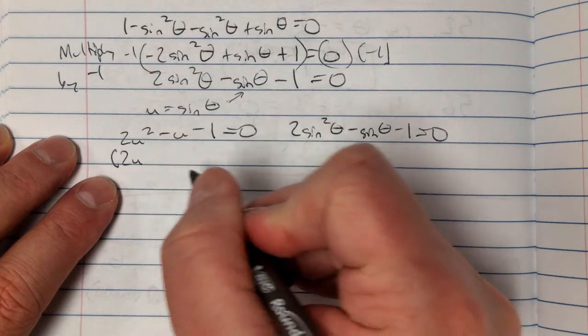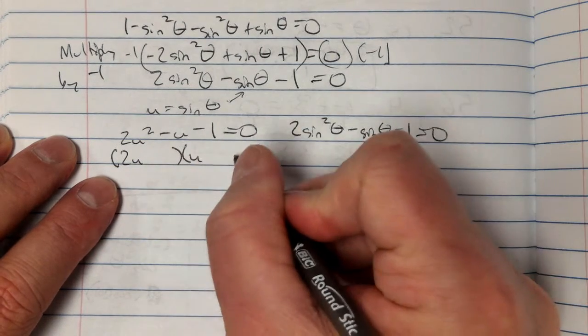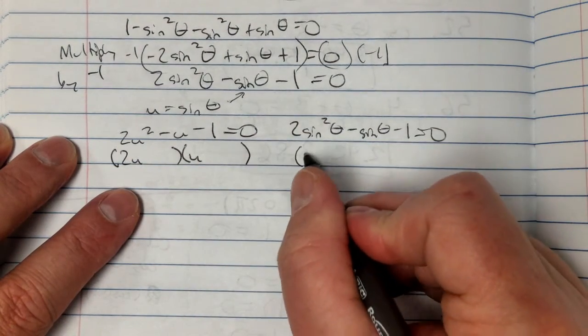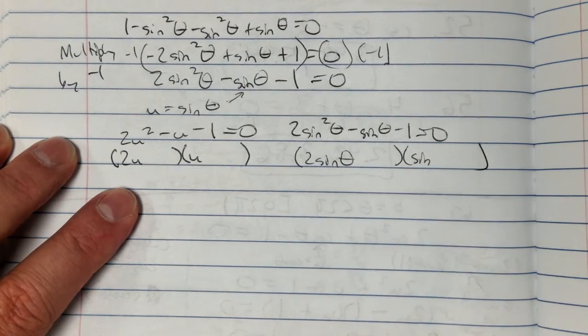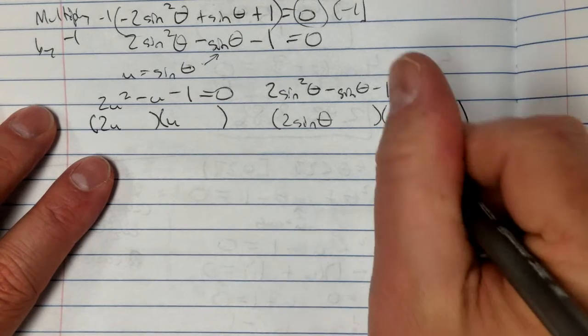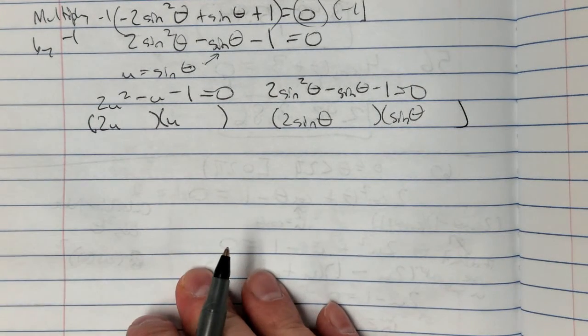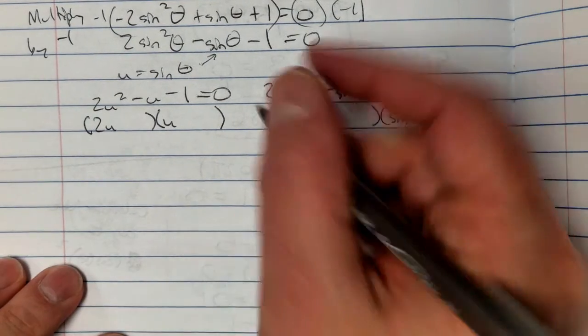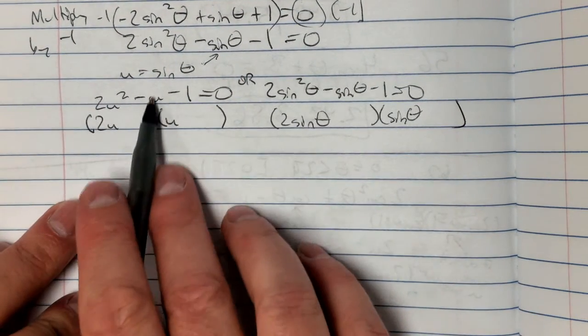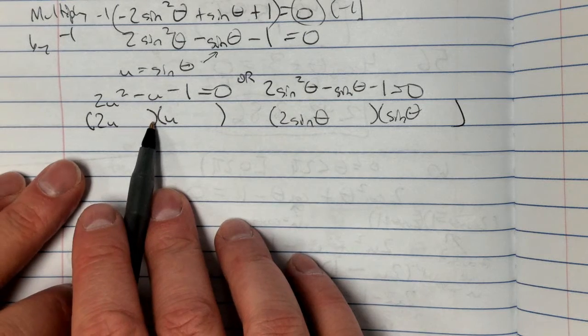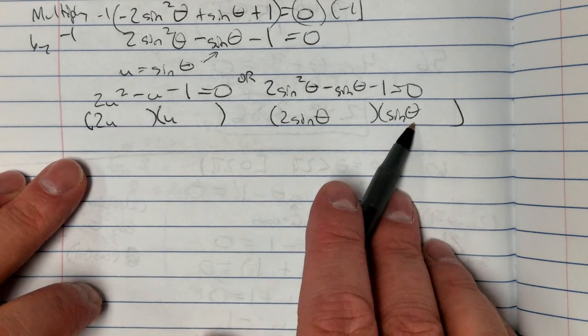So here would be 2u and u. On this side it would be 2 sine and sine. So you can choose either of these. You don't have to write both. If you're going to do u substitution, use this side. If you're not, then do this side.